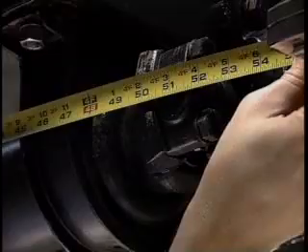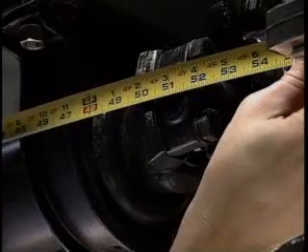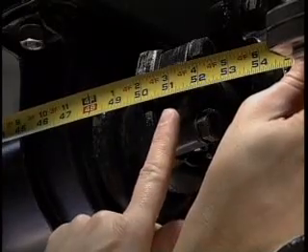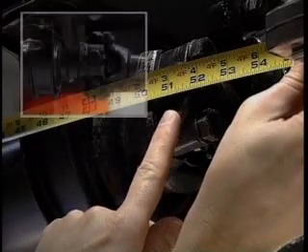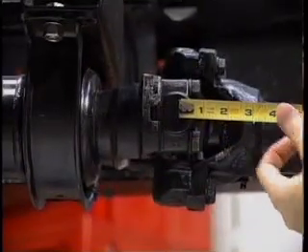To accurately determine the length of the front prop shaft, measure between the centers of each U-joint. The same holds true for the rear prop shaft. Take your measurements from the U-joint centers.